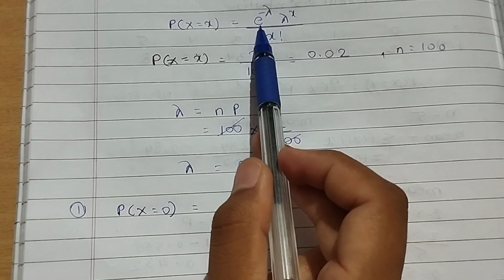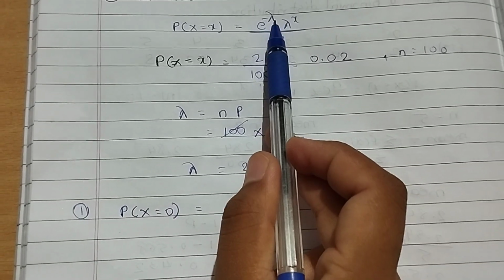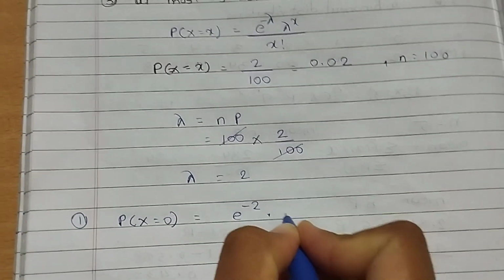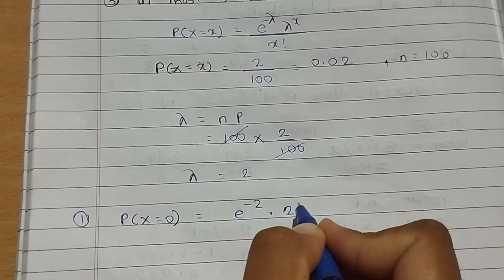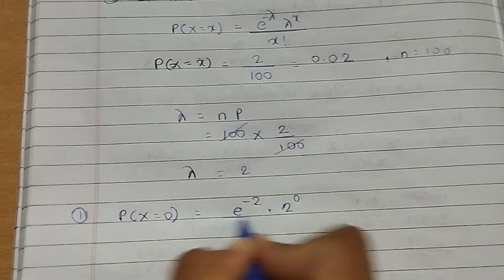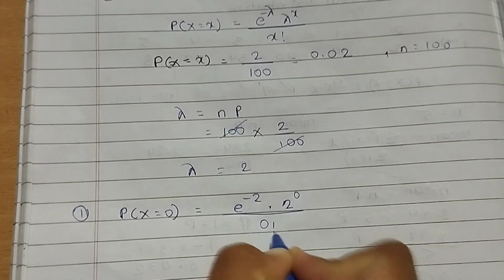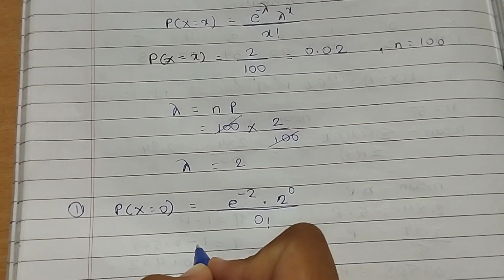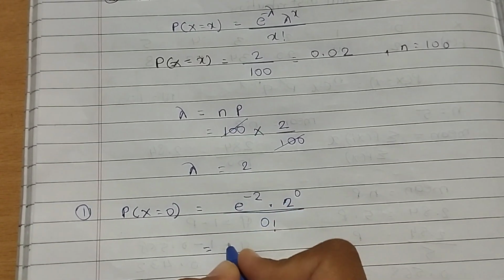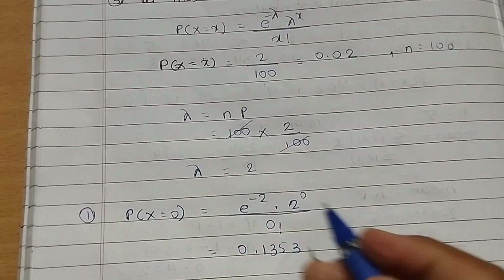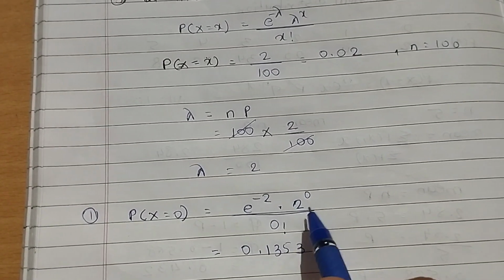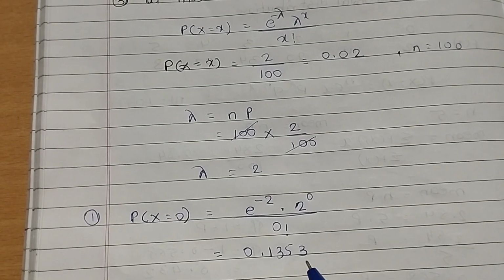So e raised to minus 2 into lambda raised to x, where lambda is 2 and x is 0, upon 0 factorial. This comes to 0.1353. We calculate this value by using our calculator.